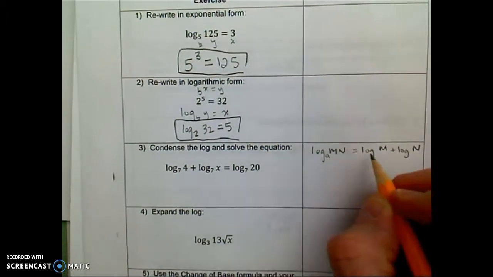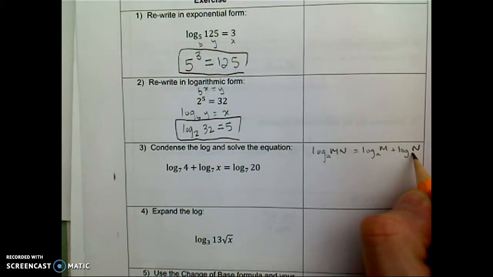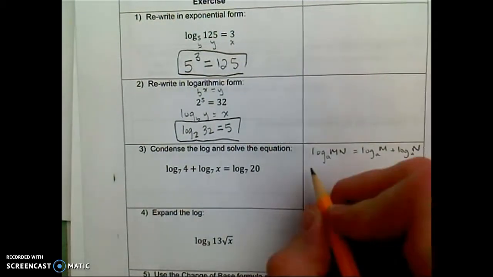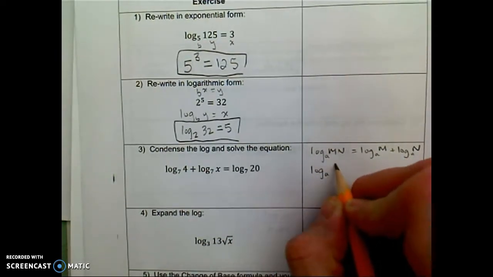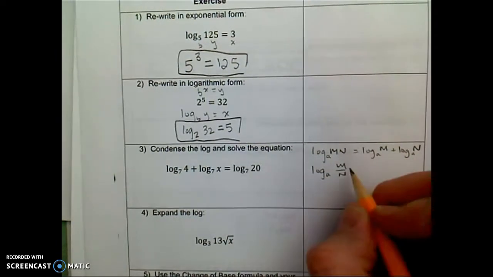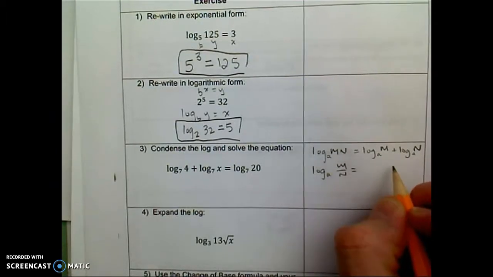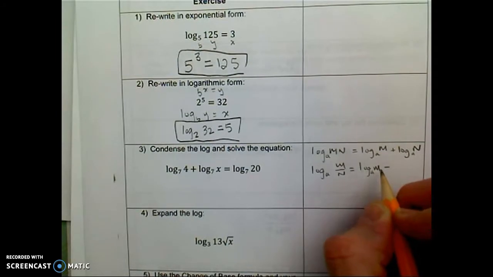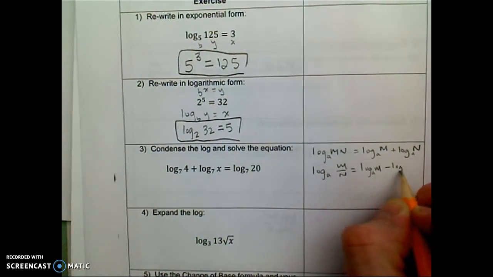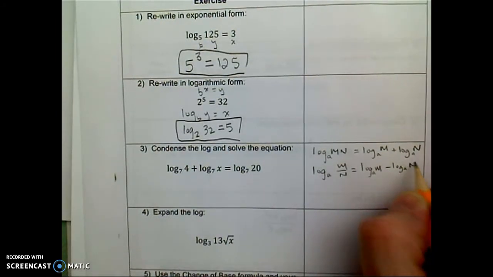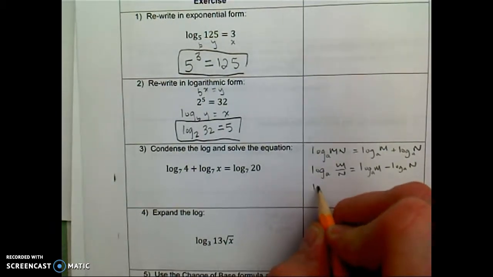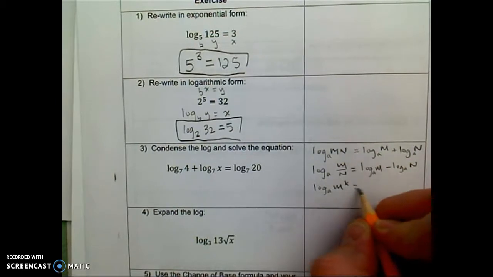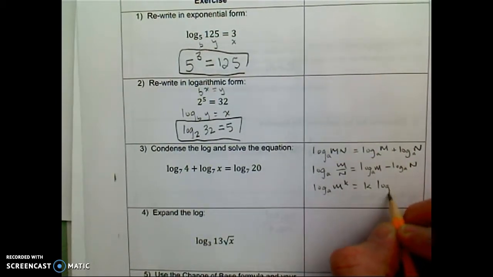Log base a of m times n is log base a of m, plus log base a of n. If I have an expression that can be written as a quotient, I can rewrite that as the difference of 2 logs, log base a of m, the numerator, minus log base a of n, the denominator. And if I have a log base a of some value to an exponent, that exponent can be written out in front as a multiplier.